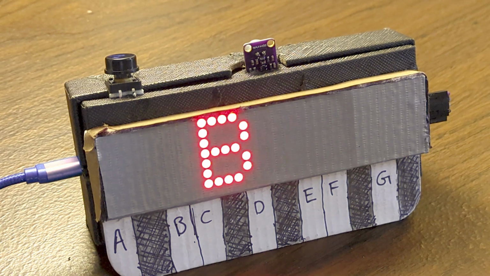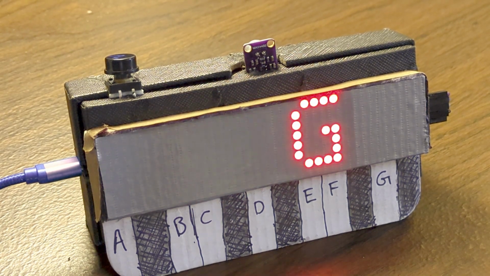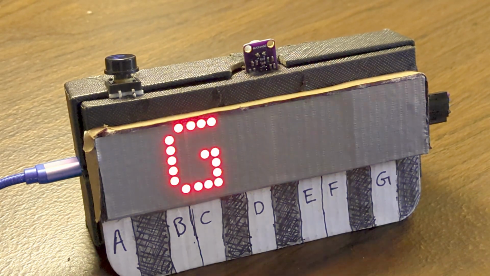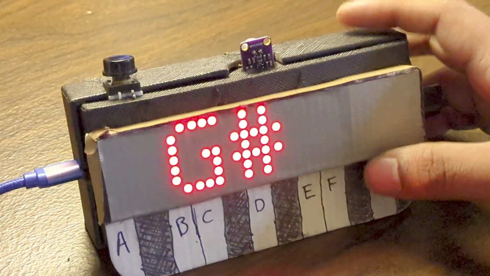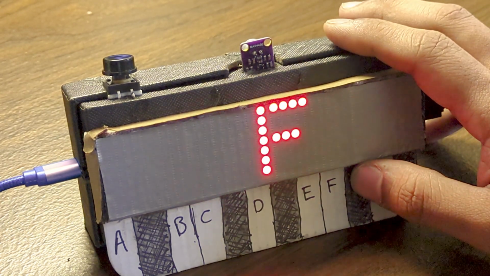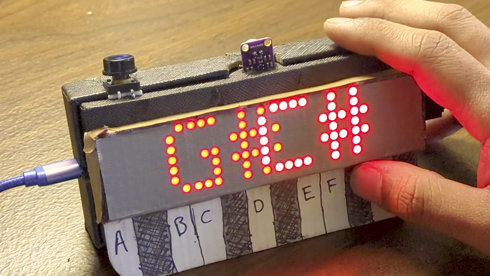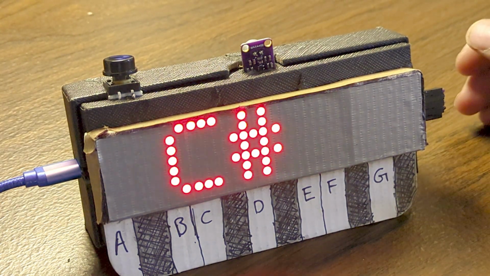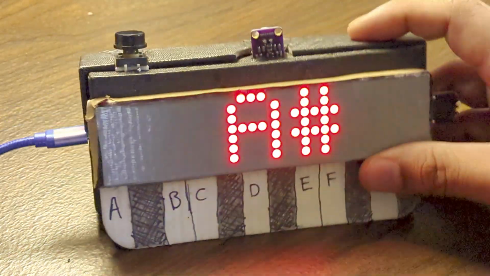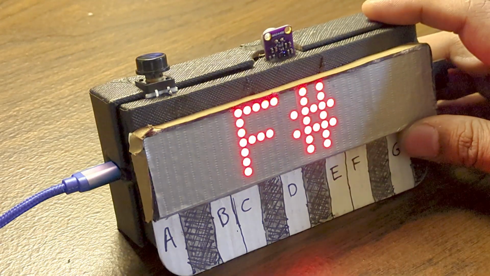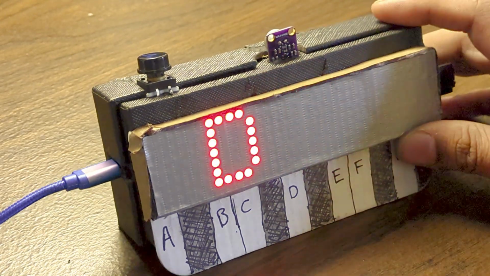So it kind of works, but I wouldn't recommend relying on it too much because the sample rate I'm using is like 10 kilohertz, which if you use a smartphone app, that's going to be 44 kilohertz. It's just a lot more accurate. And I really wasn't able to push the Raspberry Pi Pico beyond 10 kilohertz. I tried a bunch of stuff, but it didn't work.